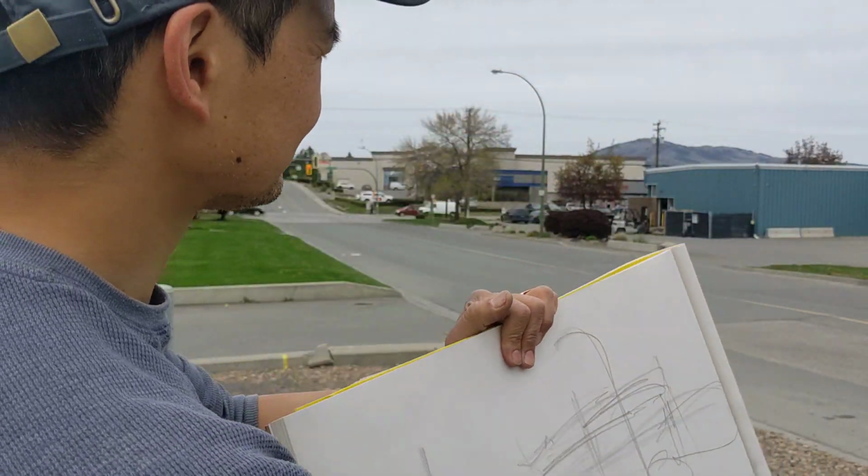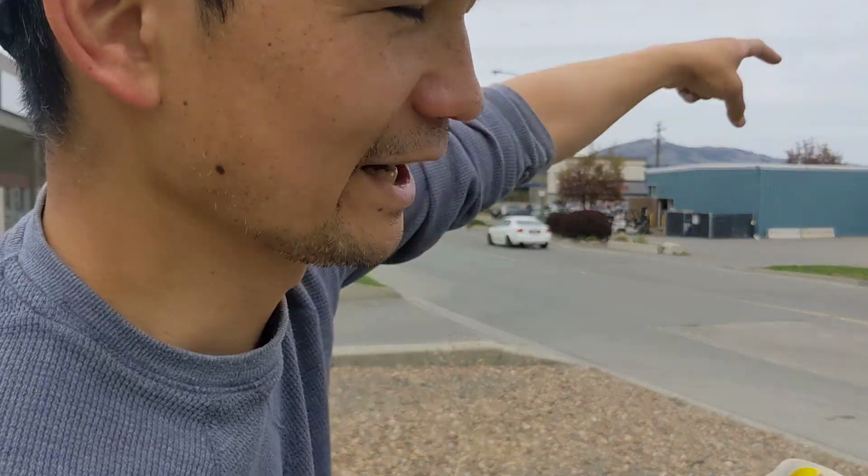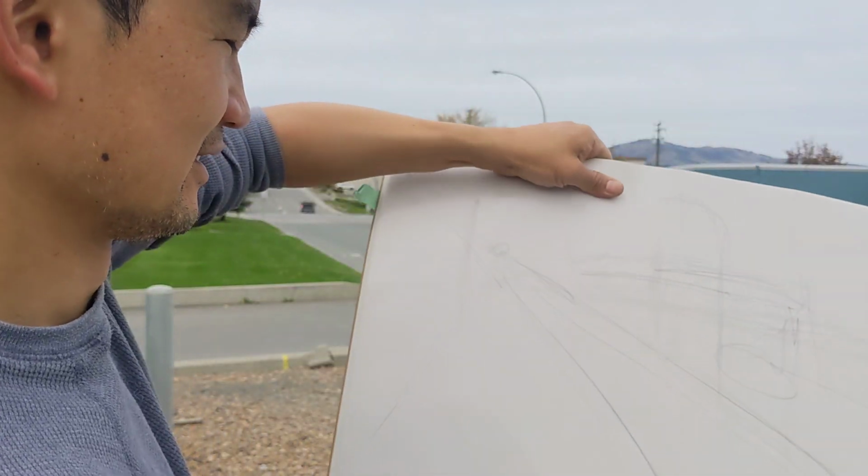But in a perspective drawing, based on your specific viewpoint, this side of the road appears wider because it's closer to you, just like my hand got bigger. So I have to draw it wider than the other side.